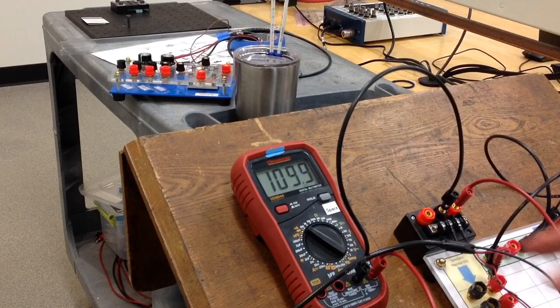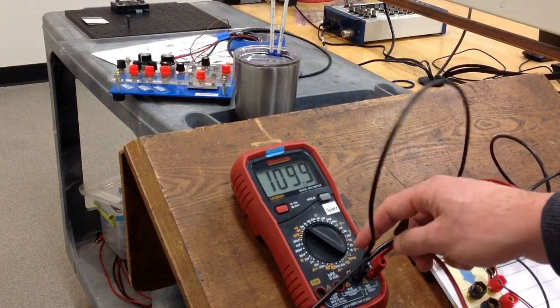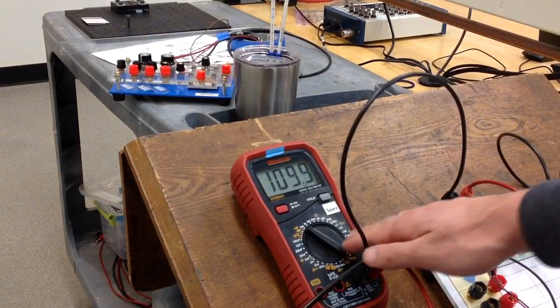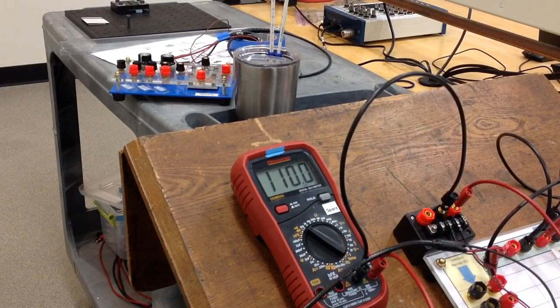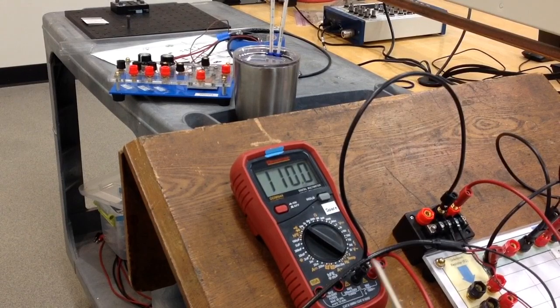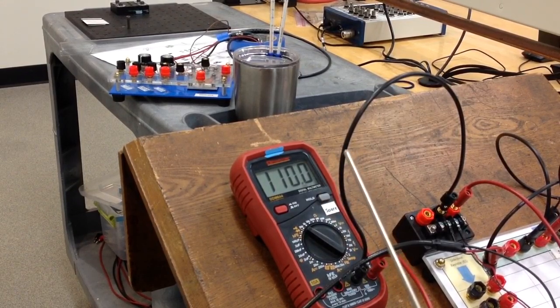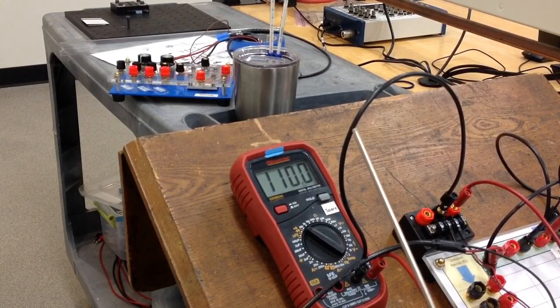So the RTD is connected here, and these two wires are connecting this connection block to the multimeter. So now the RTD is measuring the room temperature. Its resistance is around 110 ohms.